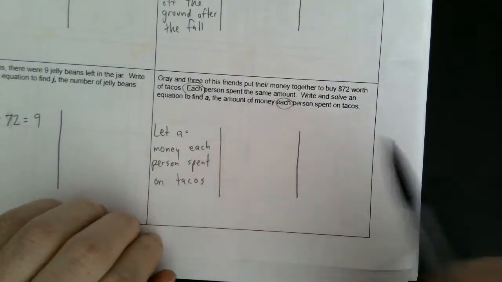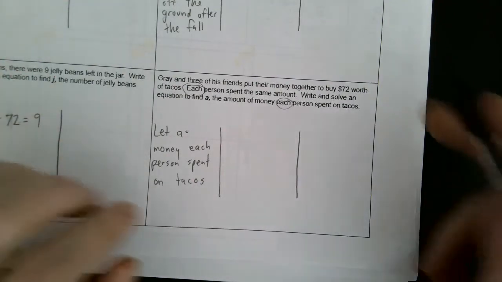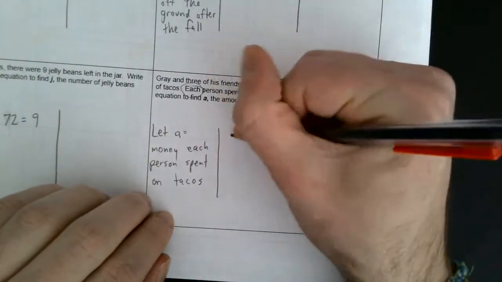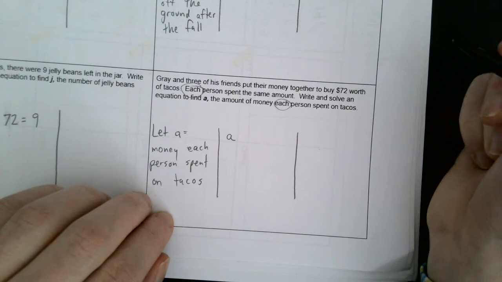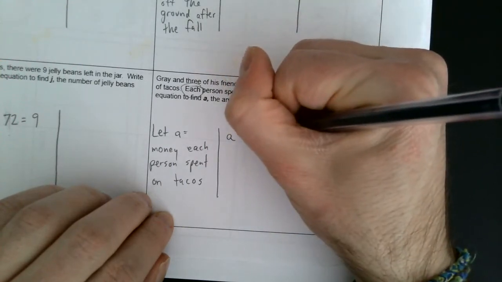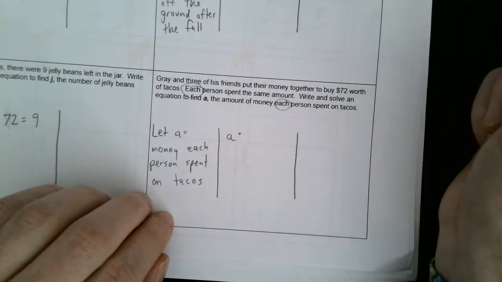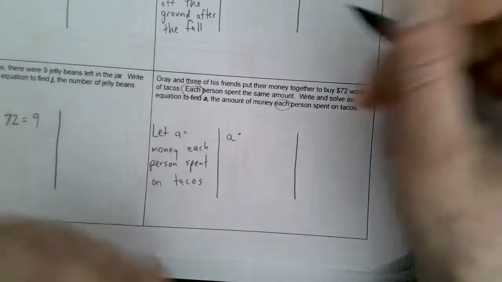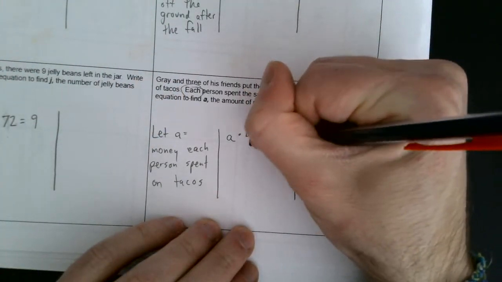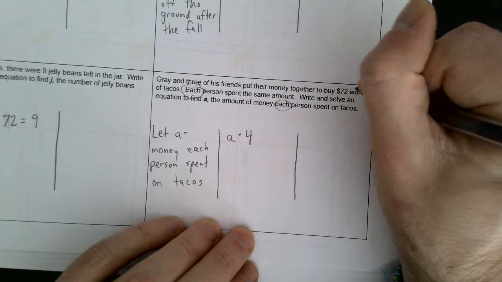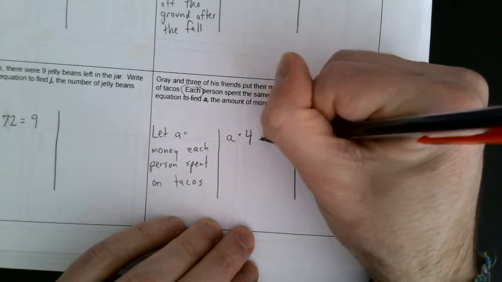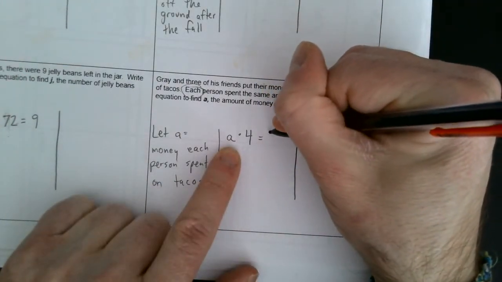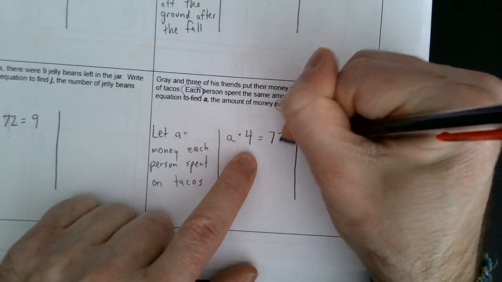And we also have this word each in there. So we're going to multiply A, start with the variable, A, the amount of money each person spent, times how many people were there. Gray and his 3 friends. So that's 4 people. A times 4 equals the total, which is 72. So each person spent times 4 is going to give us the grand total.